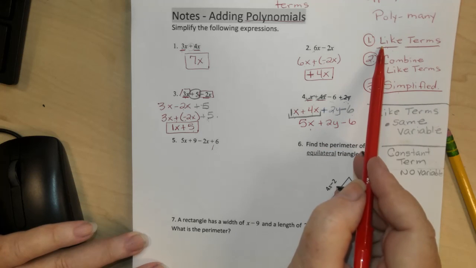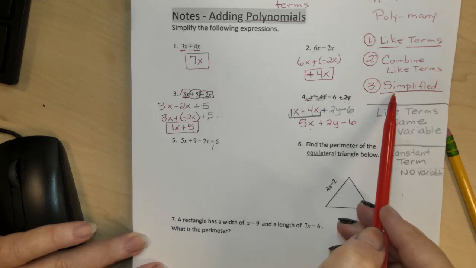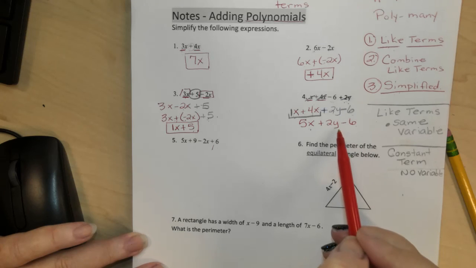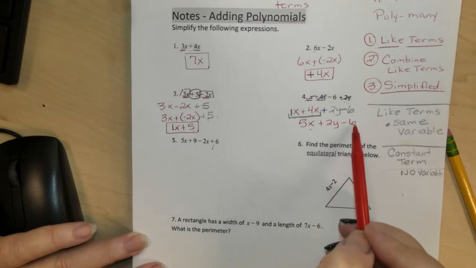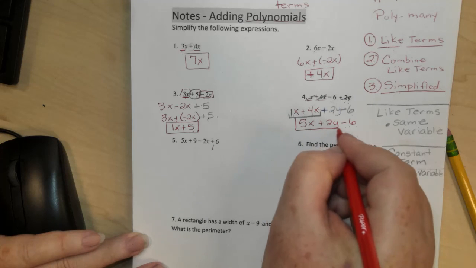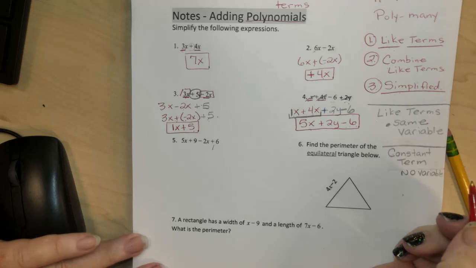So I identified my like terms, I combined my like terms, and I simplified. It is simple. Check to see if it's simplified. I have an x, no more x's. I have a y, no more y's. Minus 6, that's the one and only constant term. That is your answer. 5x plus 2y minus 6.